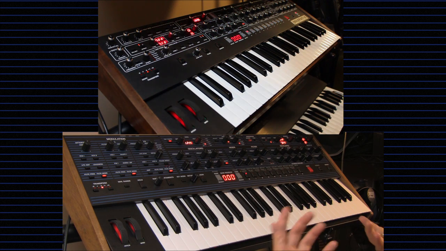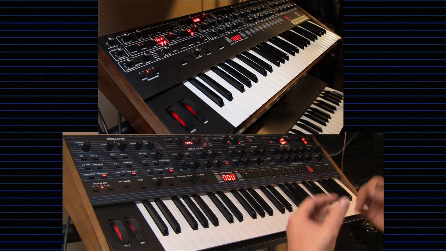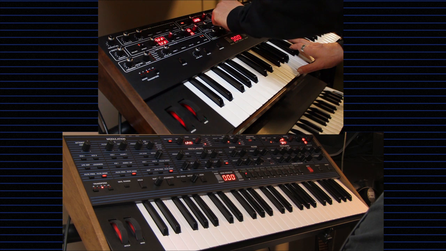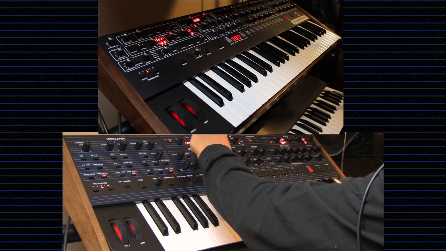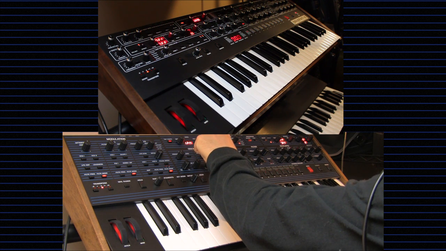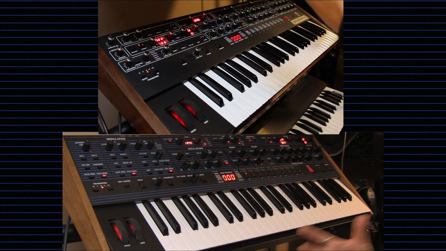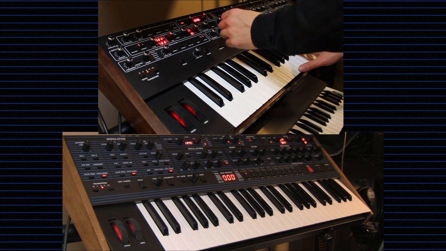But yeah, I probably don't need to beat this to death, but there are definitely differences in these wave shapes. They do seem to go through similar timbral patterns, but just slightly differently when they are there.